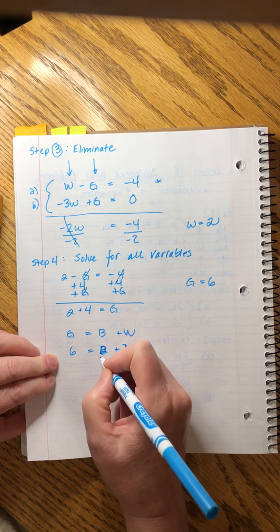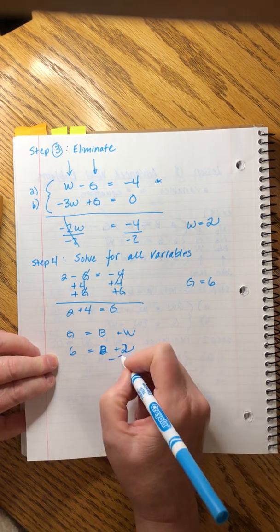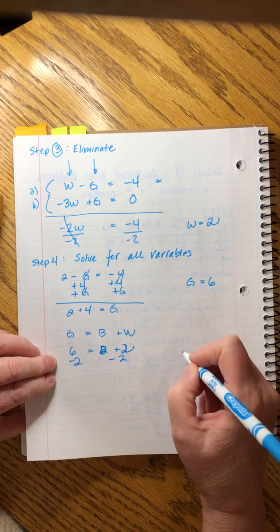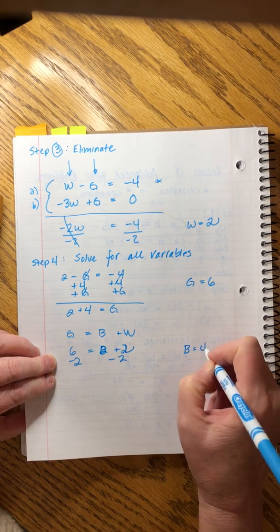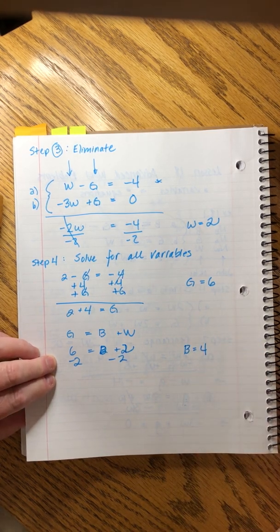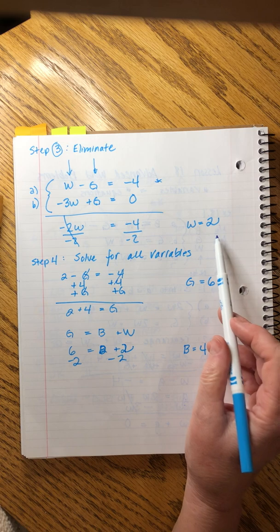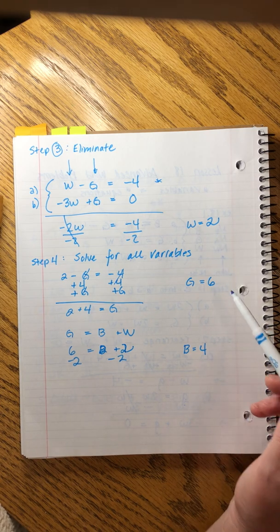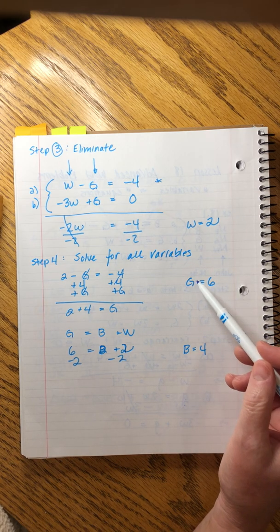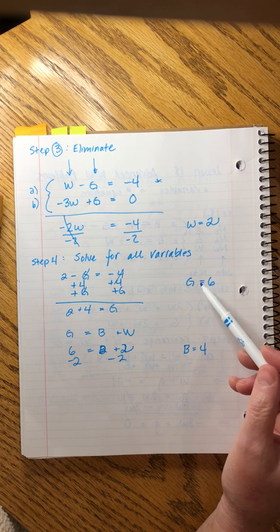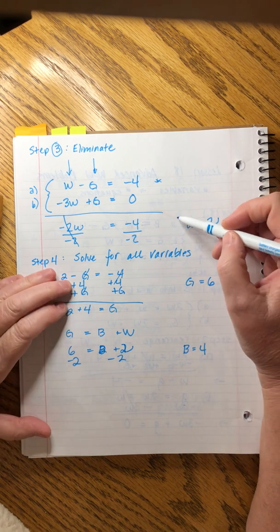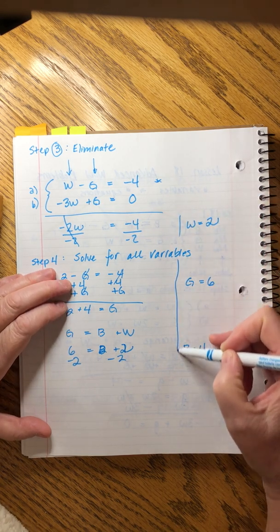That's a B. And subtract 2 from both sides, B equals 4. So there is my final answer. The number of whites is 2. I'm checking to make sure. The number of blues is 4, and the number of greens is 6. Yay! That's right.